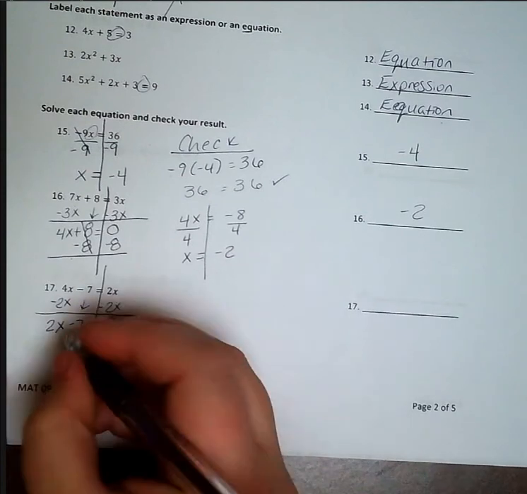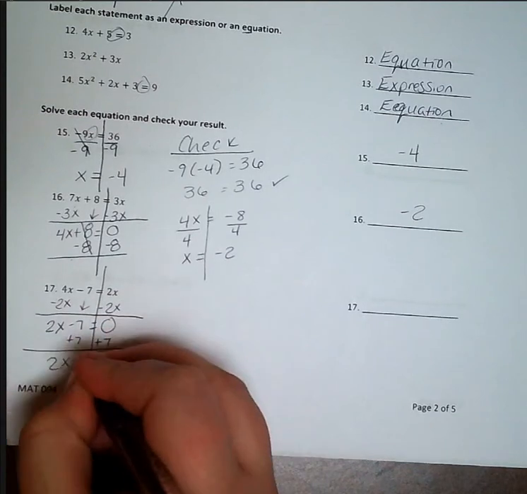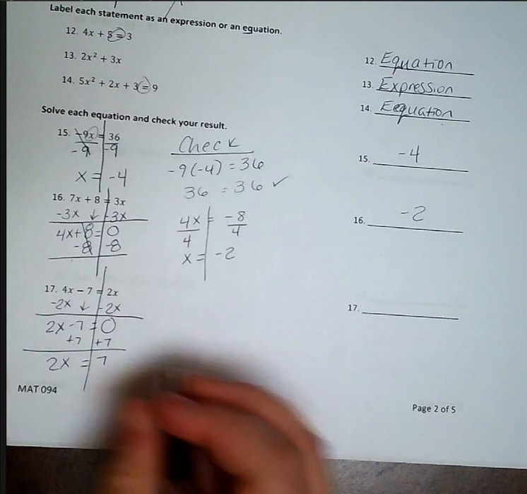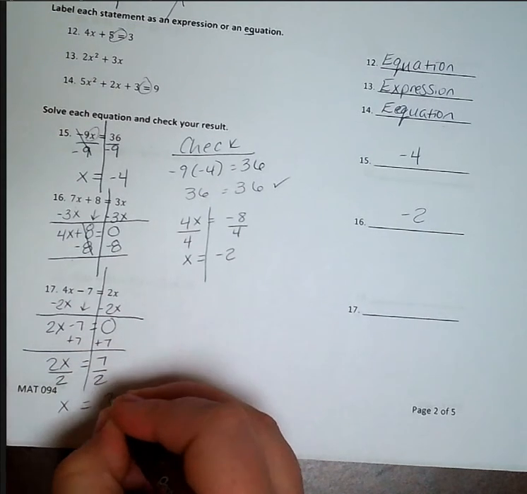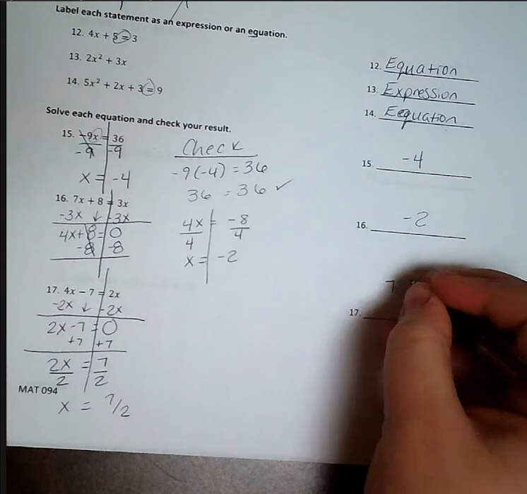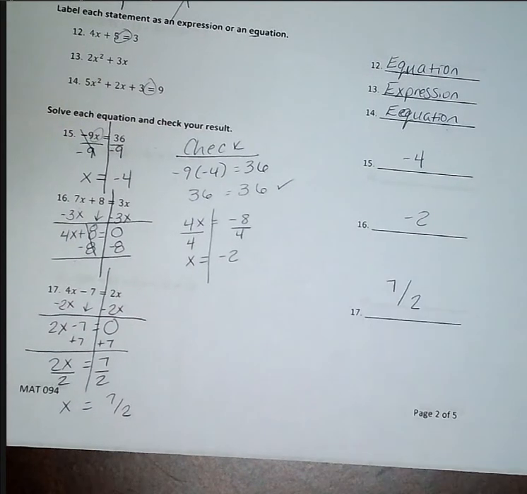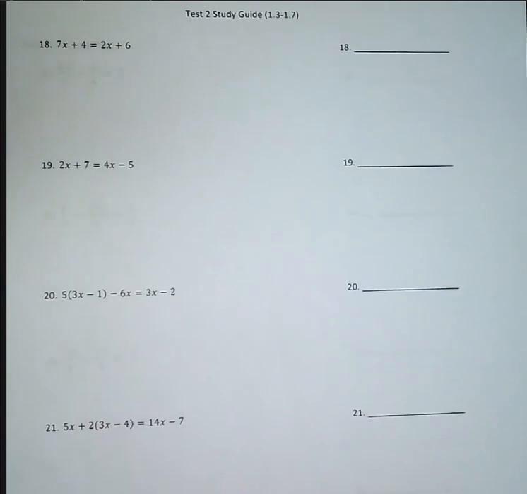Now we add 7 to both sides. And then we divide both sides by 2 to get x equals 7 over 2. Fractions are our friends. It's okay to have a fraction for an answer. Okay? So now, let's move on to page 3. And we're going to do all solving equations on this one page.